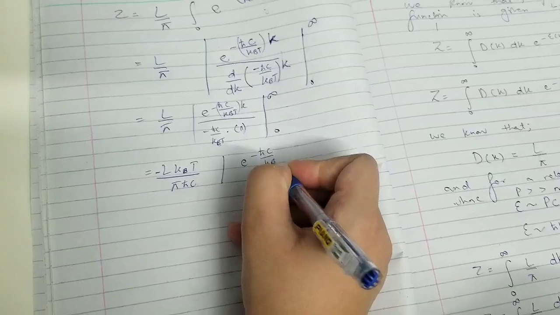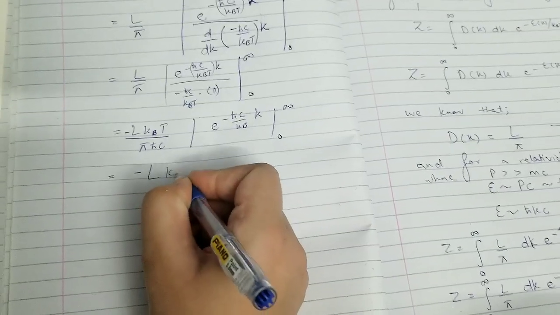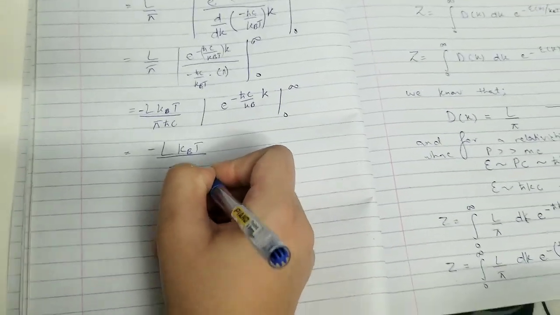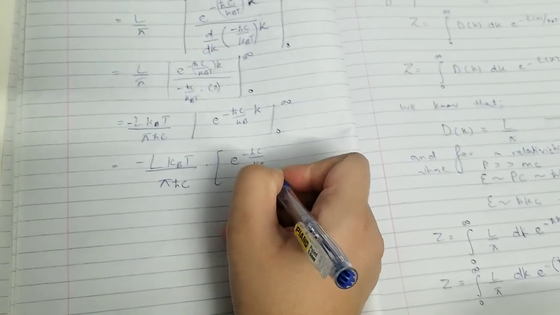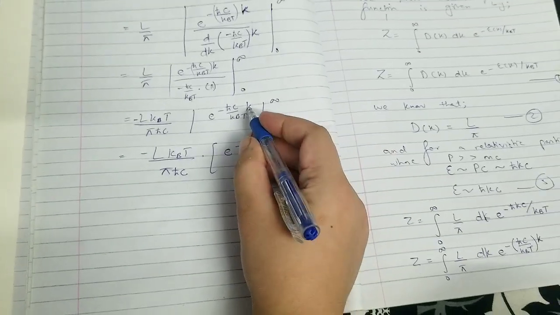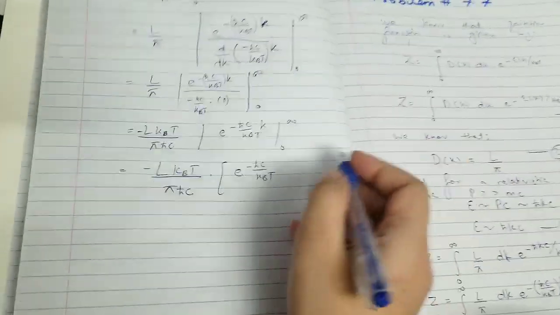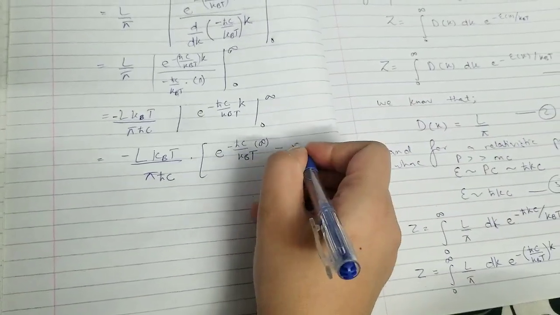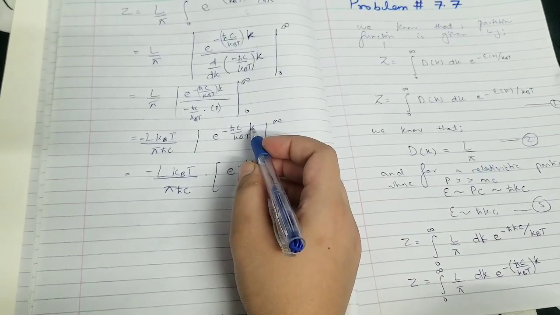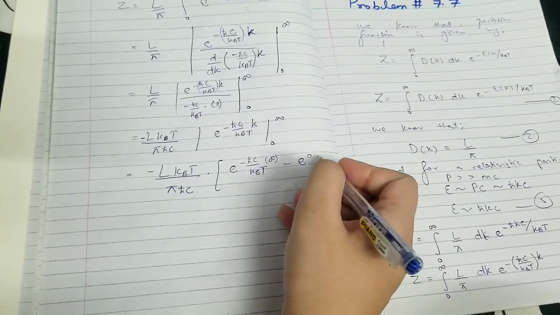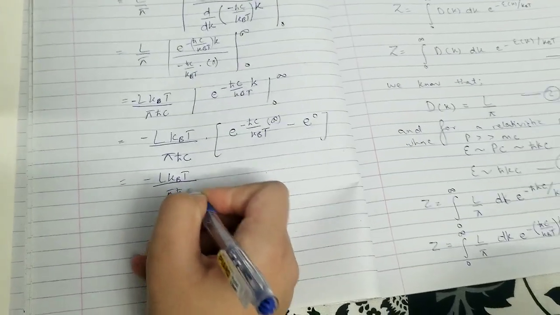Minus h cut c by kbt k, and limit of integration. Now let's apply the limit of integration here. Minus L kbt by pi h cut c, upper limit minus lower limit, so minus h cut c by kbt. The upper limit here is infinity. We'll put it in place of k because we know the variable was k, so it's infinity here, minus e to the power 0, simply because we'll put 0 in place of k, and k being 0 multiplies with the whole power to make it 0 as a whole.